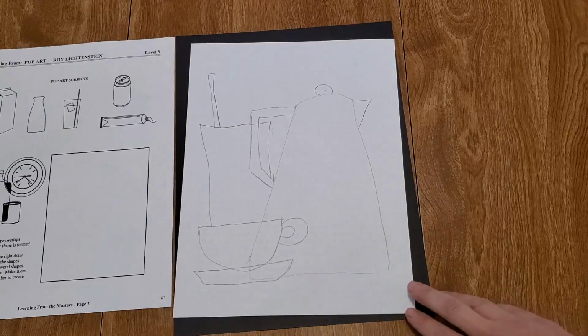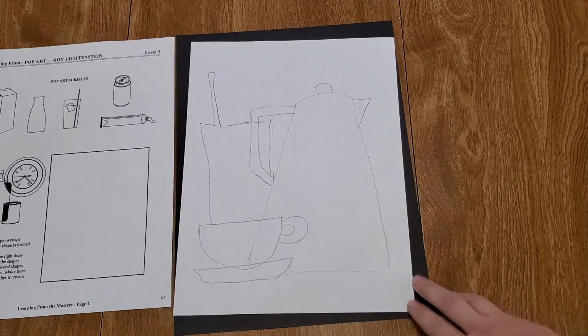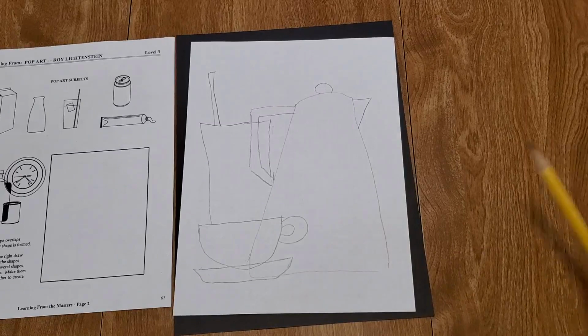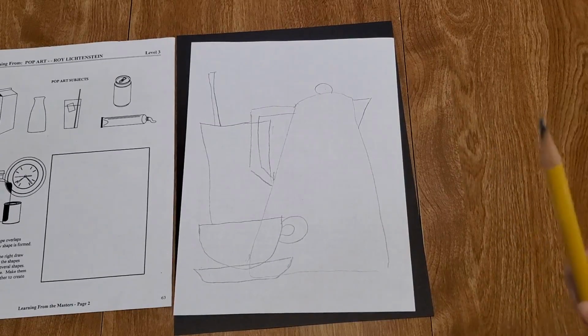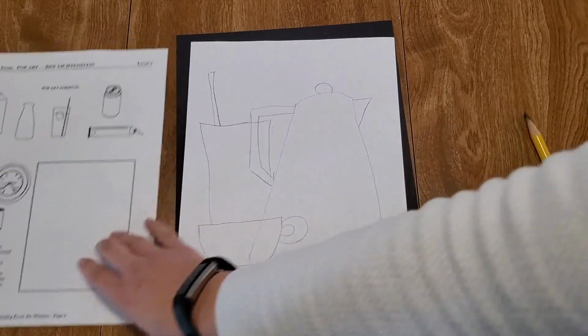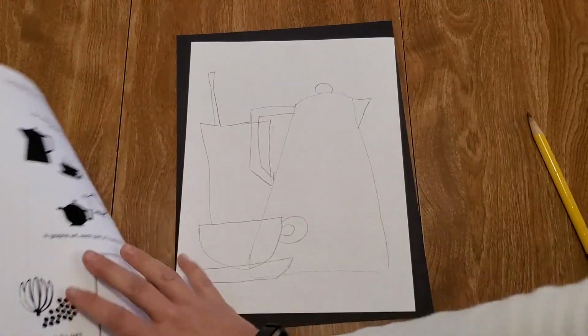So go ahead and grab your dotted paper and your pencil. And if you want to copy the shapes that I did, that's fine. If you want to come up with your own shapes, just make sure they're simplified. And I'll put on the next slide some examples of shapes that you may want.